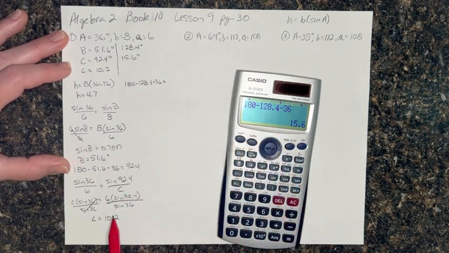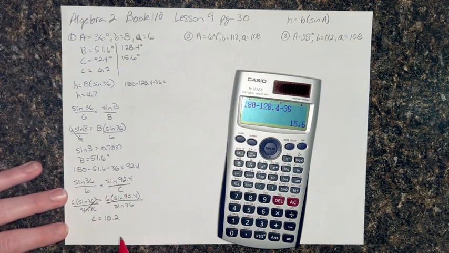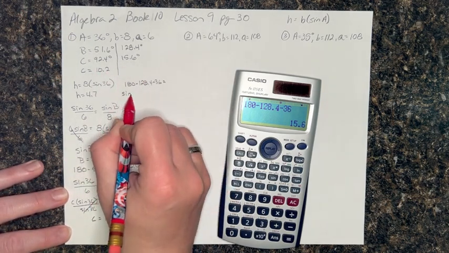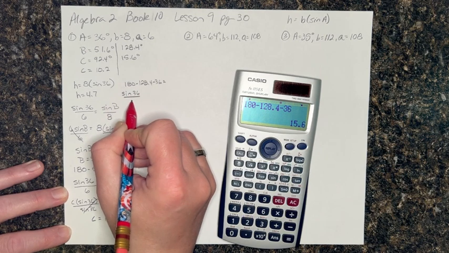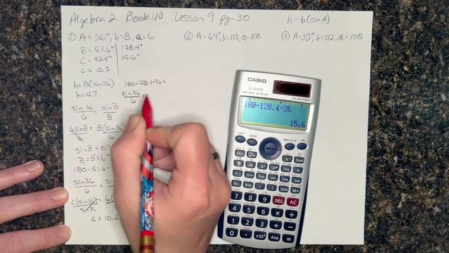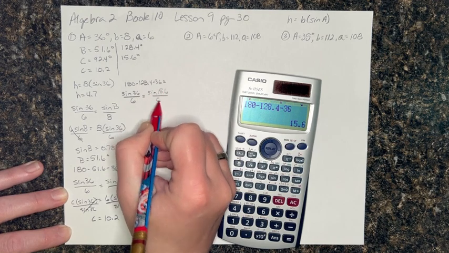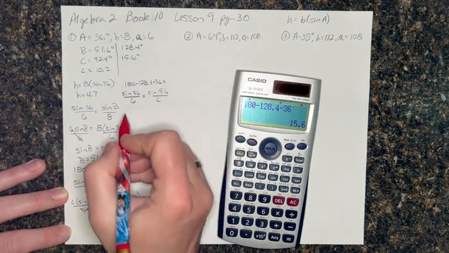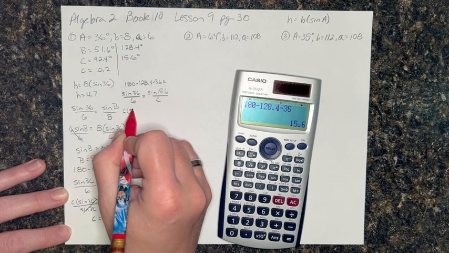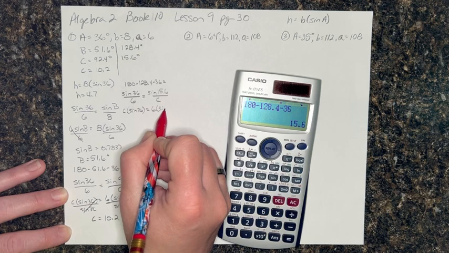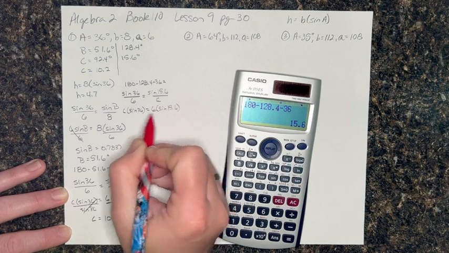Now we need to find side C again. So I'm going to have the sine of 36 divided by 6 equal to the sine of 15.6 divided by C. Cross multiplying tells me C times the sine of 36 degrees is equal to 6 times the sine of 15.6.